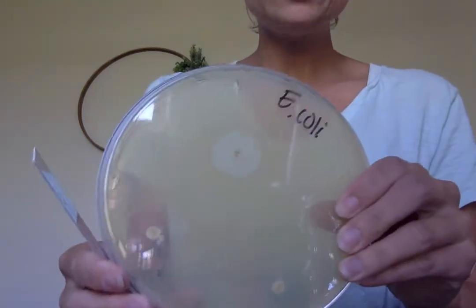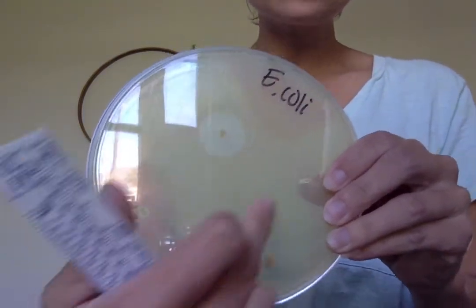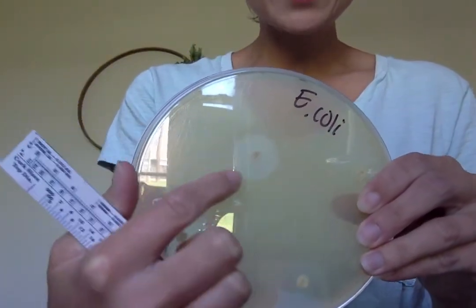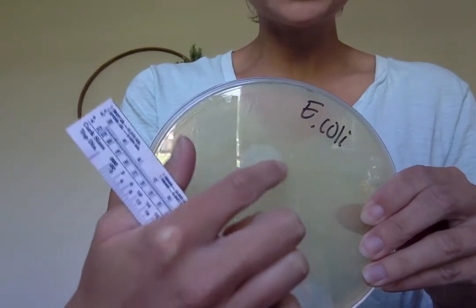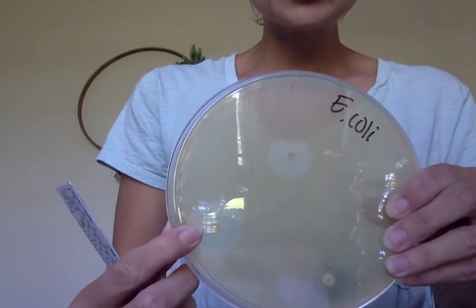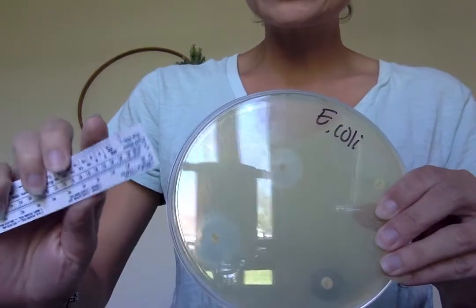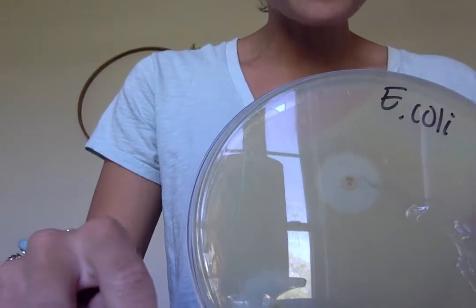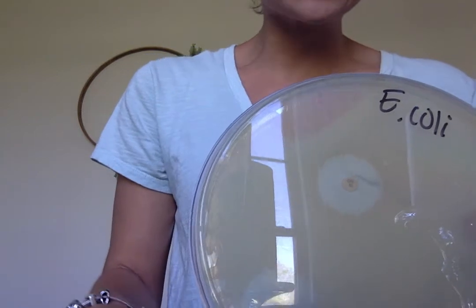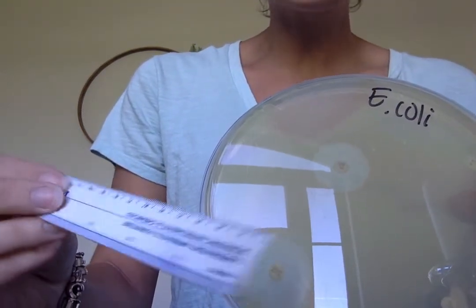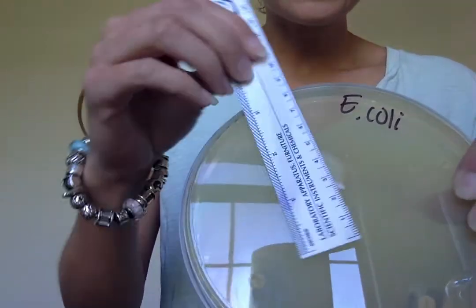There's my E. coli plate, and you can see the growth. All these are colonies, and then you see my discs, and you can see that there's that area where there's absolutely no growth around that disc. That's the zone of inhibition that I'm going to be measuring. I'm going to take my ruler, try to get it closer so you can see. That antibiotic disc is the gentamicin one, GM, gentamicin. So I'm going to take my ruler, and let's see.